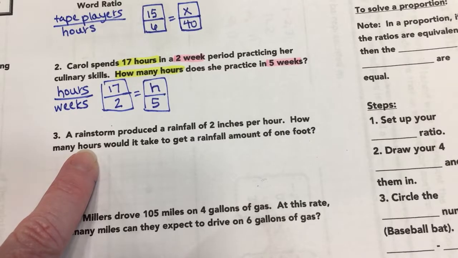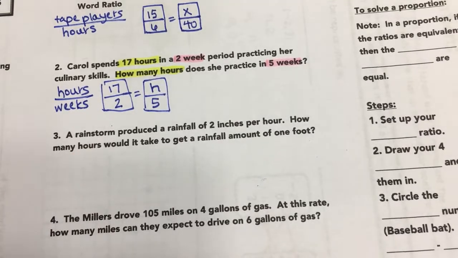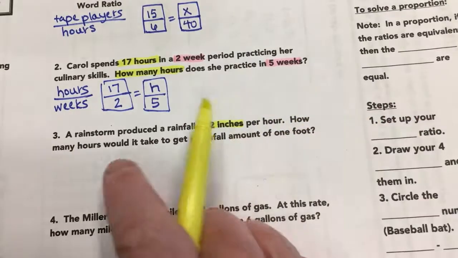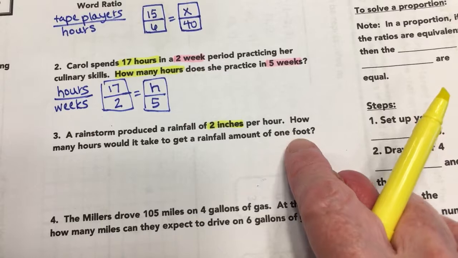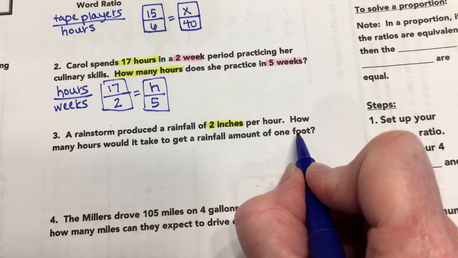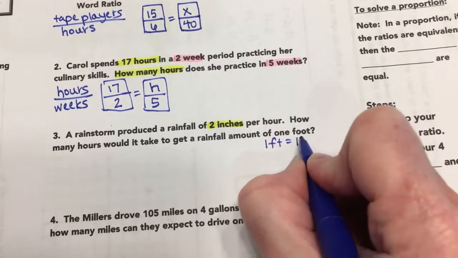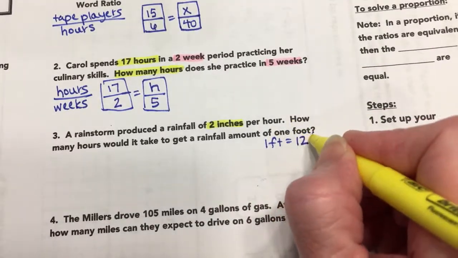All right, number 3. A rainstorm produced a rainfall of 2 inches per hour. How many hours would it take to get a rainfall amount of 1 foot? All right, so again, I'm talking about inches, 2 inches. And then when I look for inches again, I can see that I don't have inches, I have feet. So this can be a problem because I want these to always be the same. So what I have to do is change the 1 foot into inches. So how many inches are in a foot? 12. I'm going to use that instead of the feet. So 12 inches is my next one.